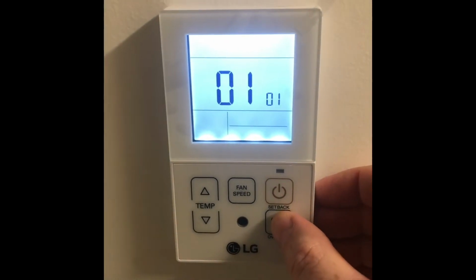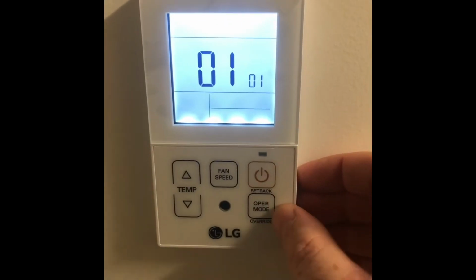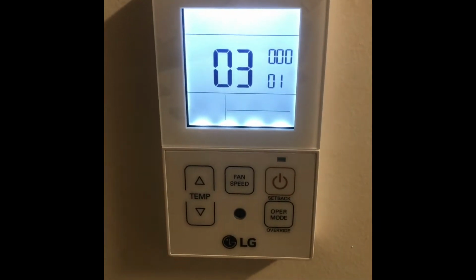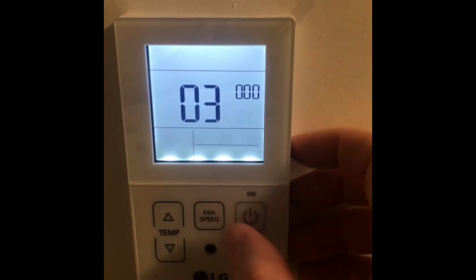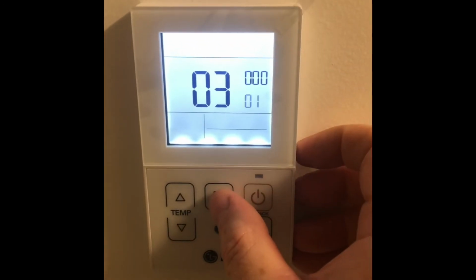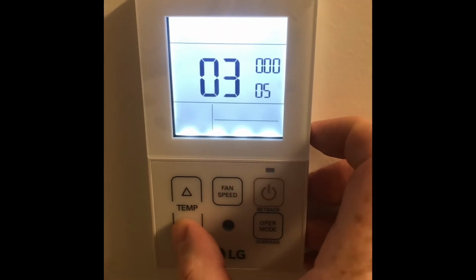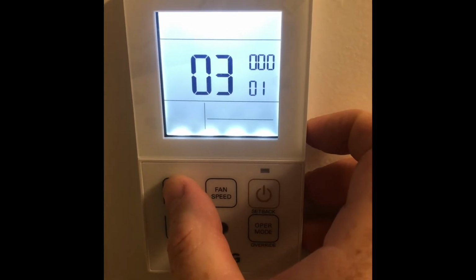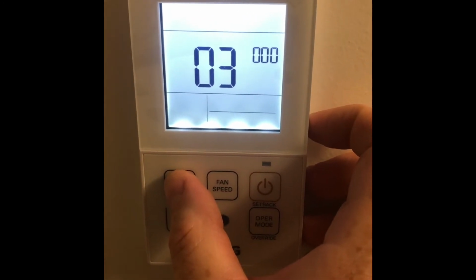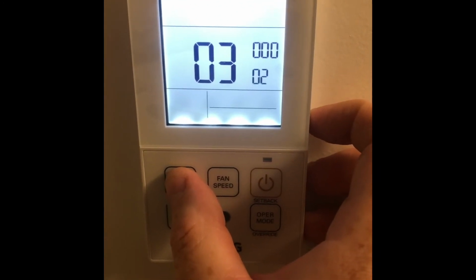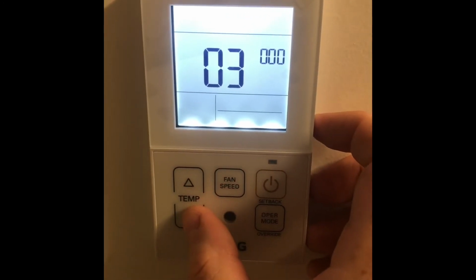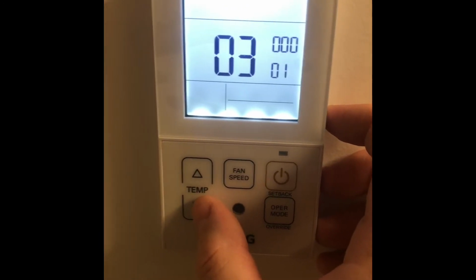Once inside the function settings menu, you're going to press the upper mode button 2 times to go to function 03. You see on the screen there are 03, 000, and 01. Flashing 01 represents the fan speed slot that we can input airflow numbers into from our external static pressure table. You'll see there's a 2, a 3, a 4, and a 5. And we move through that by pressing the up and down temp buttons.